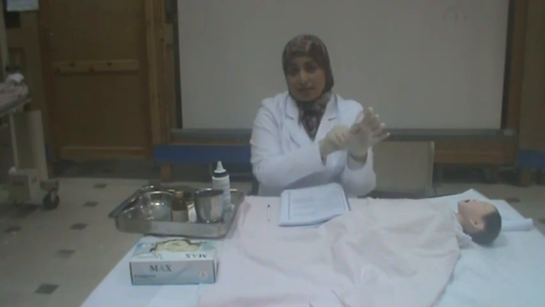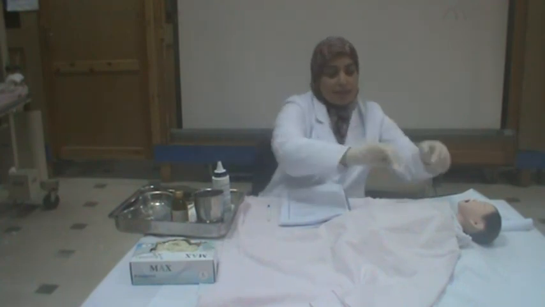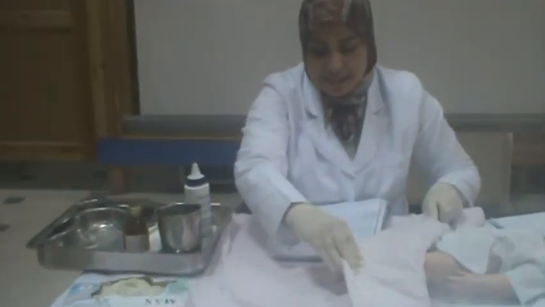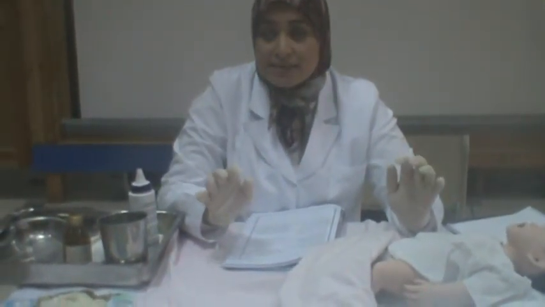Okay, and then clean the skin before application of medication using warm water and a clean towel.